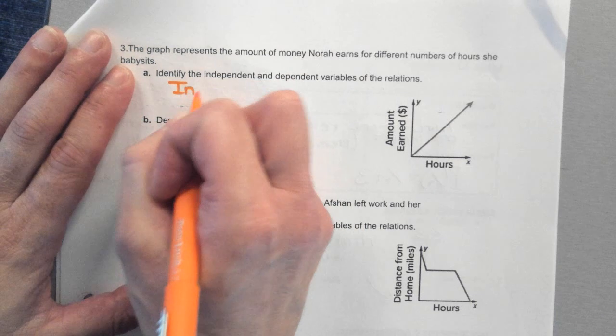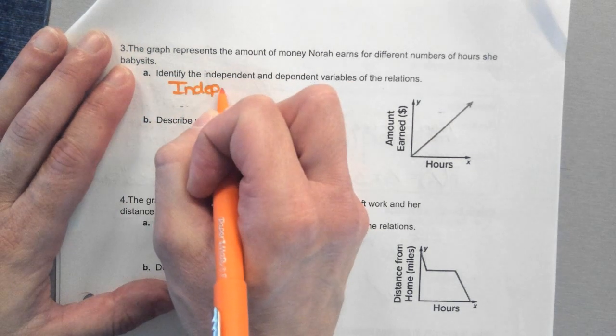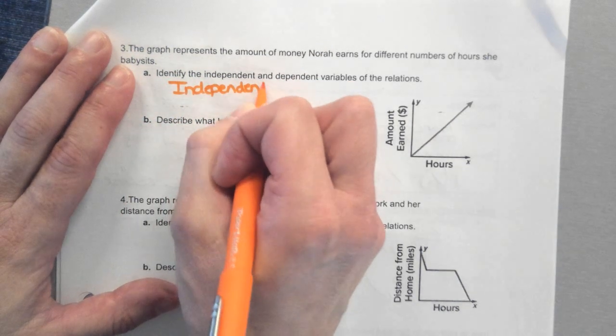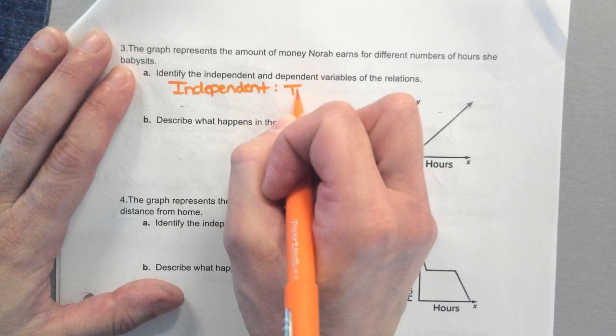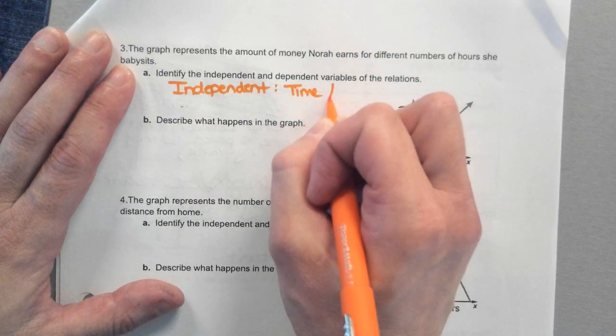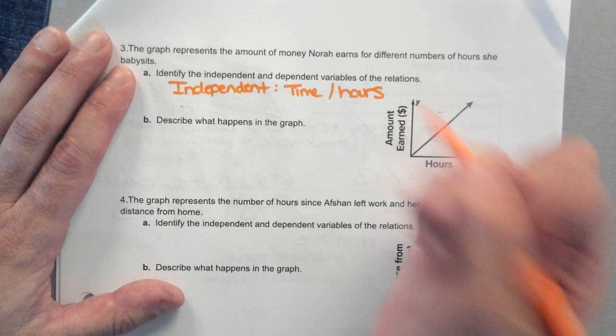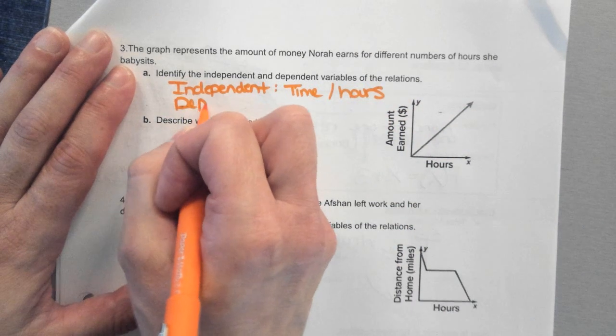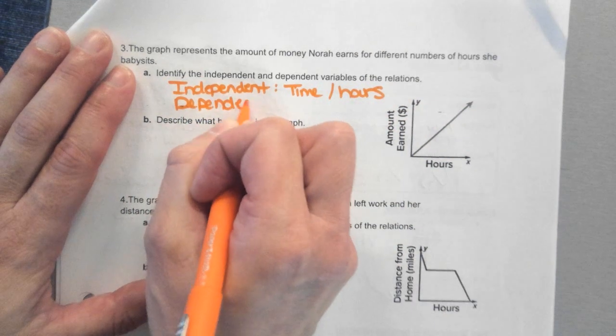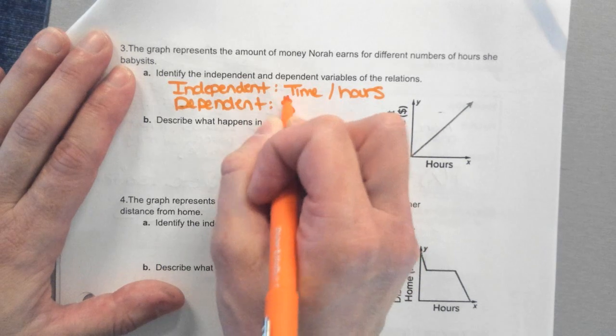So my independent variable is the time, or hours. My dependent variable is the money that I earn.